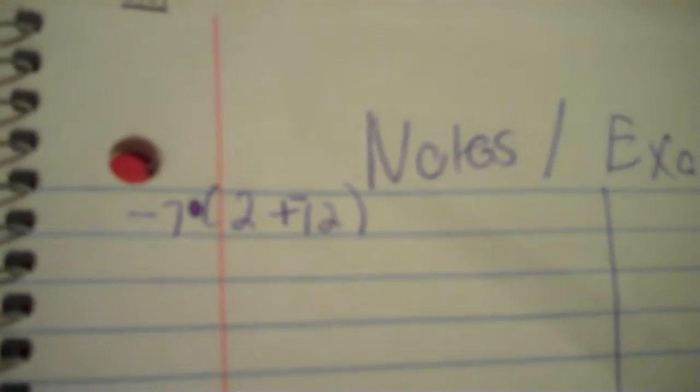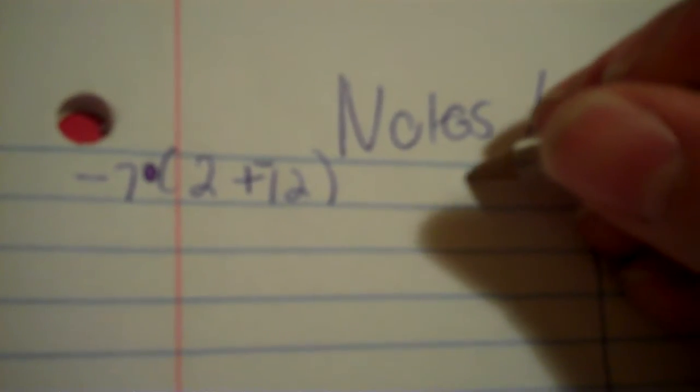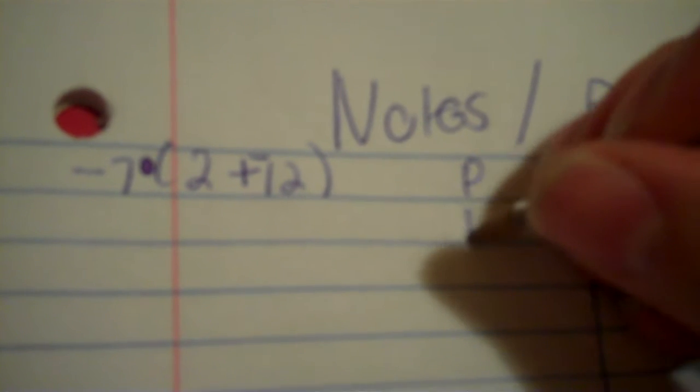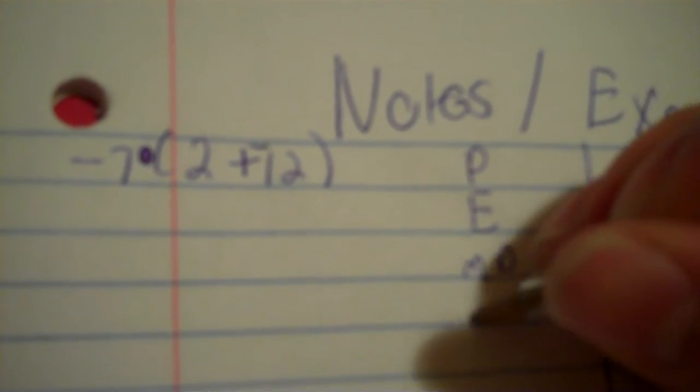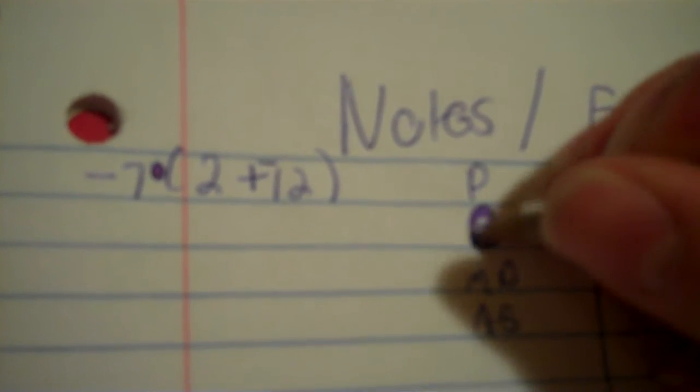Alright, first off, you have to know what your operations between your numbers are. Between the -7 and the 2, there's no sign, so I put a times sign before the parentheses. Between our 2 and 12, there's a minus sign. I hate minus signs, so make it plus negative. Okay, now that that's done, do your PEMDAS, okay? Actually, don't even write the E, okay?